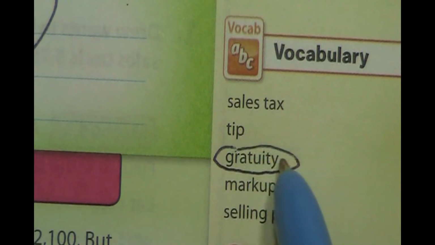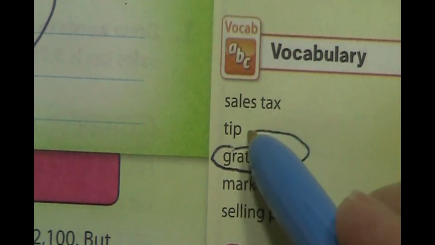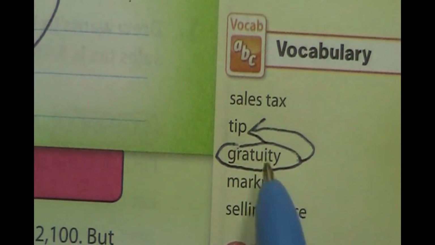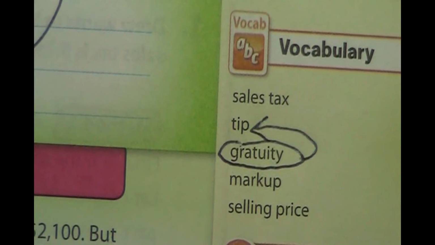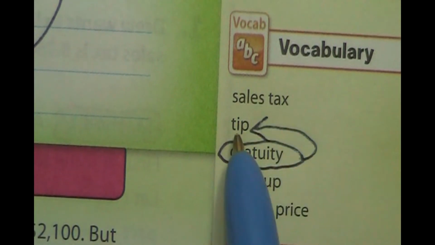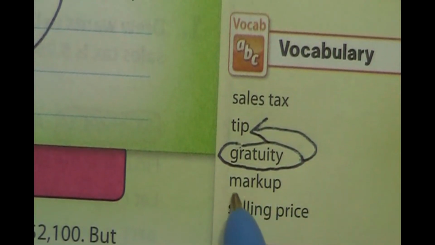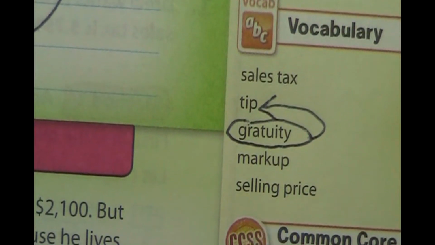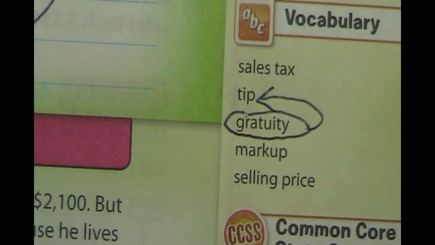It's just another word for tip. It means you're thankful, so you give them a tip. And of course we know what sales tax, tip, and markup are. Markup is when a store raises the price. And then selling price is what it's being sold for.